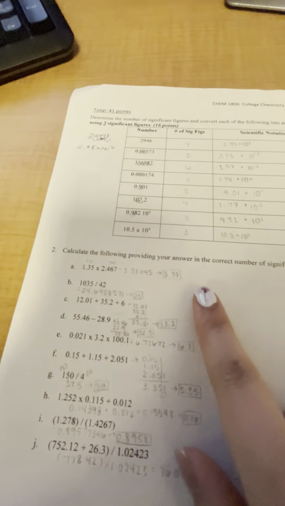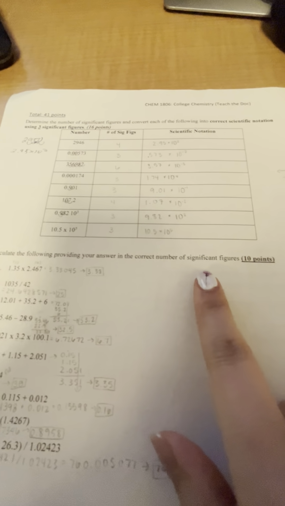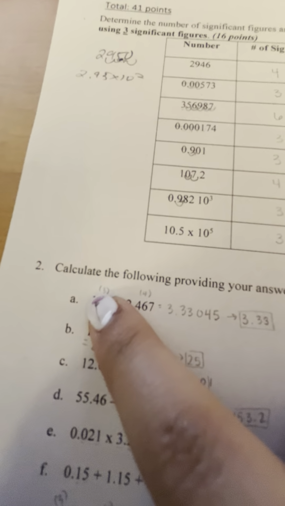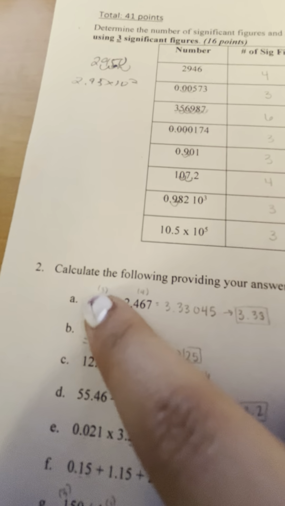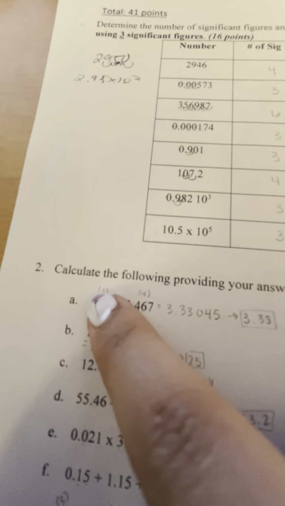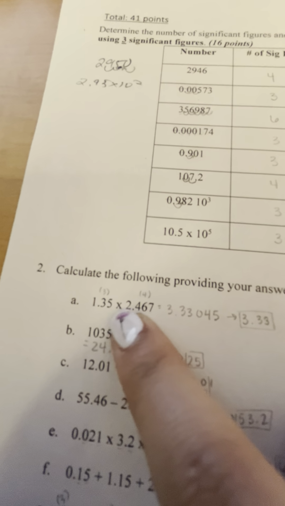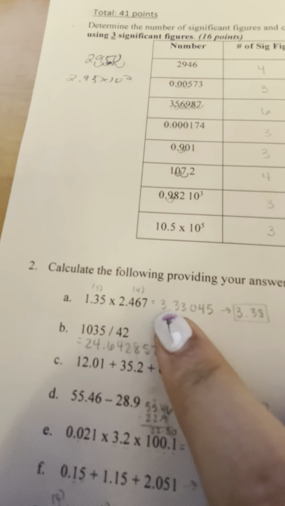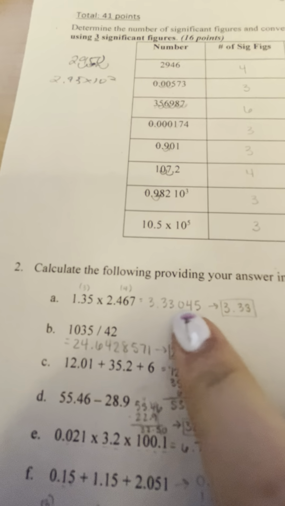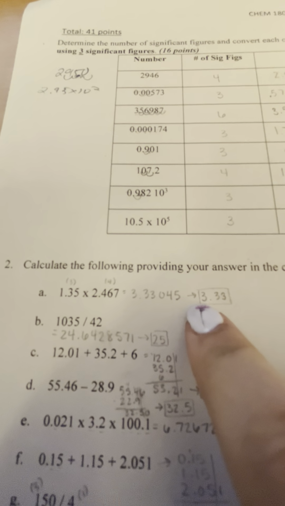Alright, calculate the following, providing your answer with the correct number of sig figs. Alright, so I put the significant numbers above each number. So 1.35, that's 3 significant numbers, times that, and then it equals 3.33045. I round it to 3 significant numbers, which is 3.33.